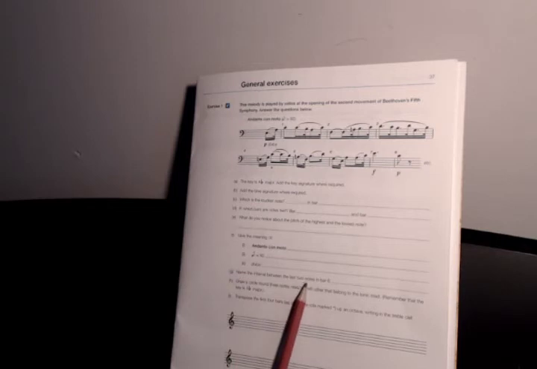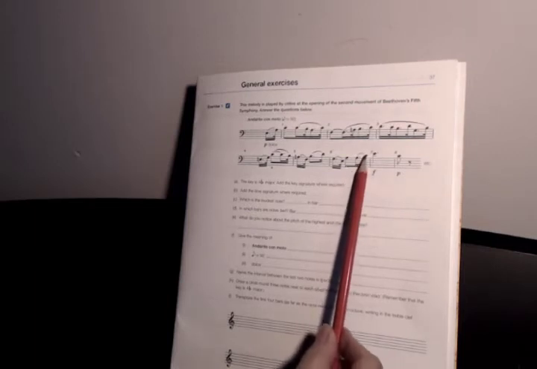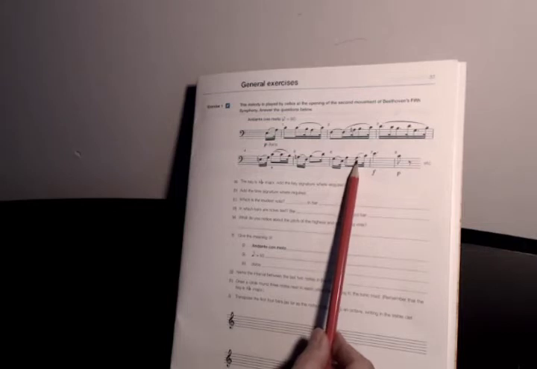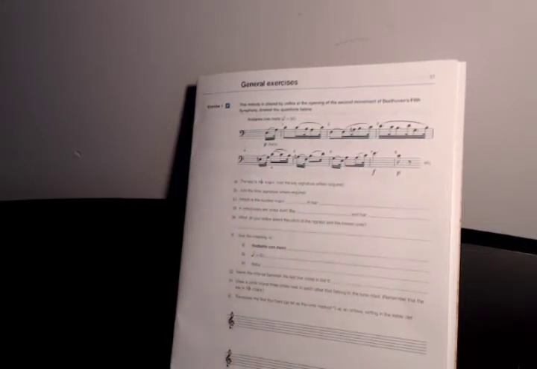Name the interval between the last 2 notes in bar 6. Last 2 notes in bar 6. So something to note here is that obviously that is not just an ordinary A. We now have a key signature. So you've just got to make a note of that.